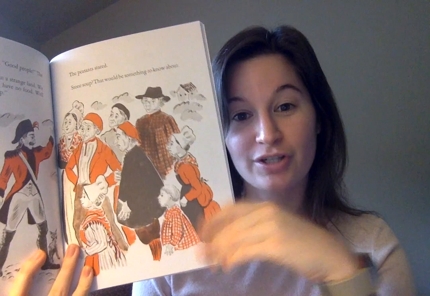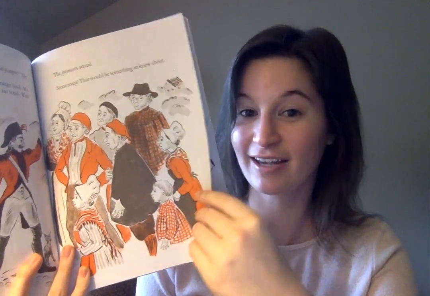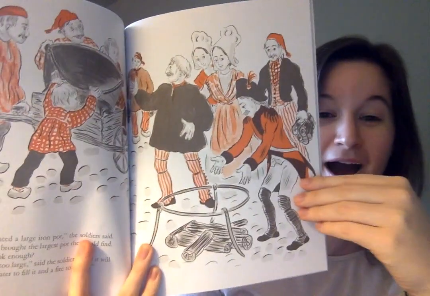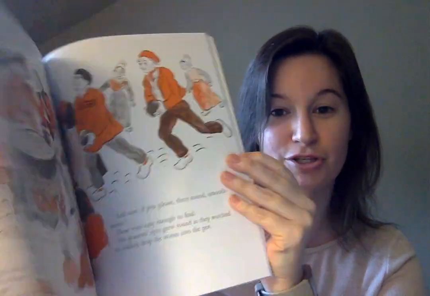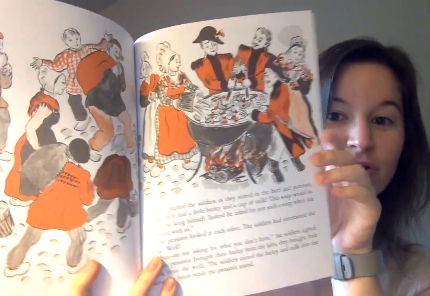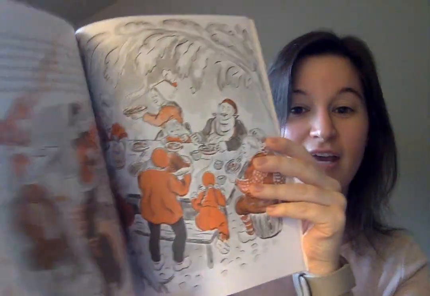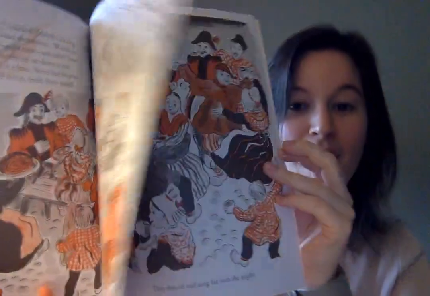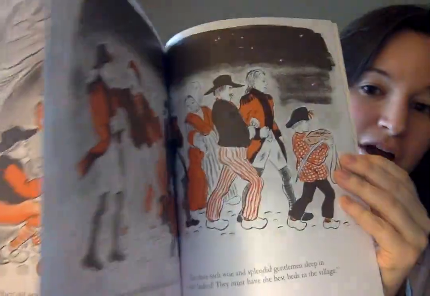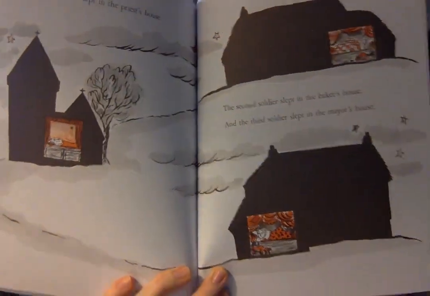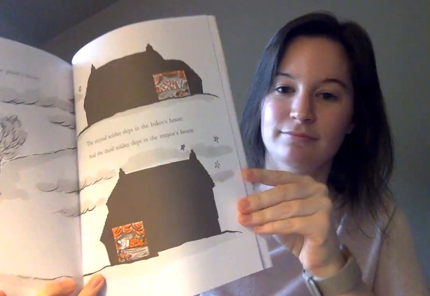So after telling the townspeople that, they all get really excited and they all pitch in and give ingredients to make the soup. They have a big pot. They start making the soup. They all come together to do it. And then by the end, they're all celebrating together, excited that they could make this soup together. And then our three men, they end up being able to eat and having a place to stay before leaving town.